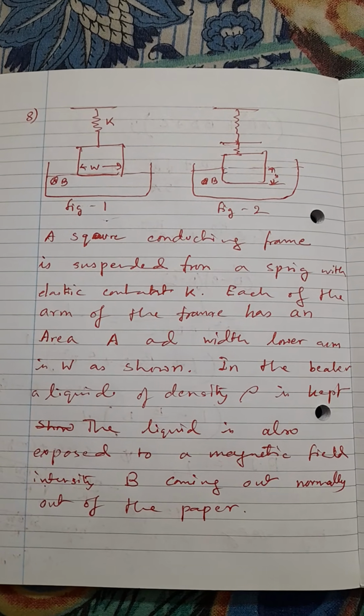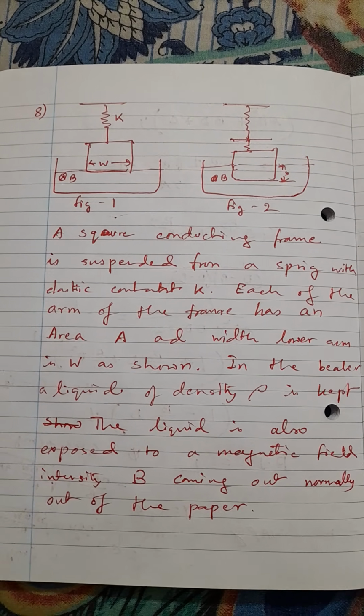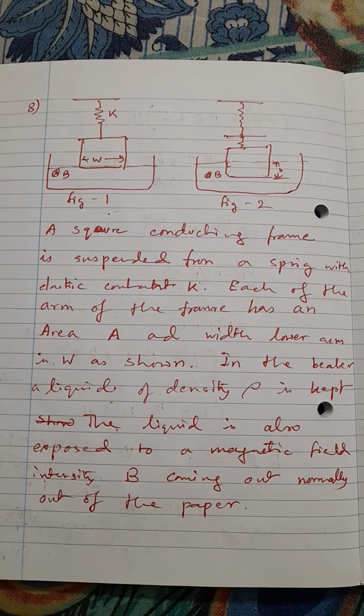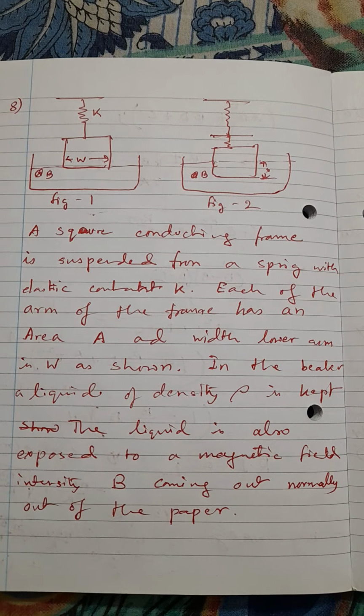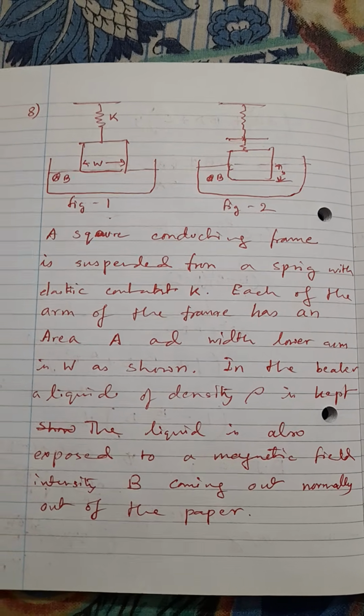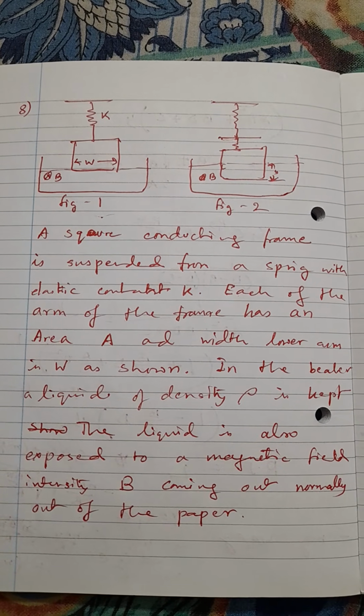But in this case, it's not exactly a simple liquid that is there, and the liquid is also exposed to a magnetic field that will have an influence on this conducting frame.